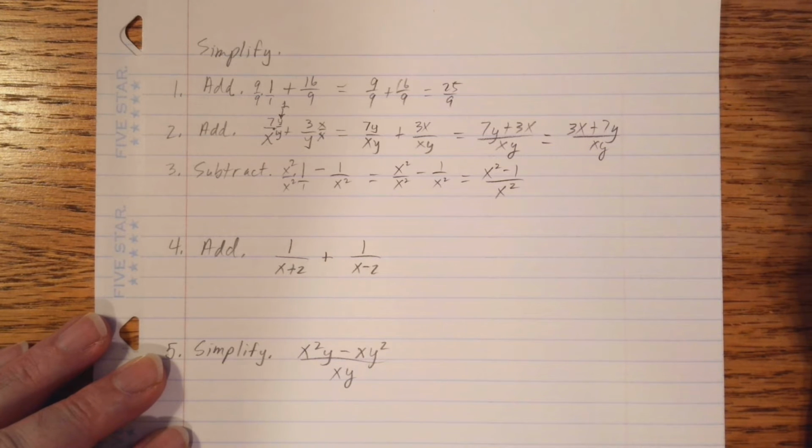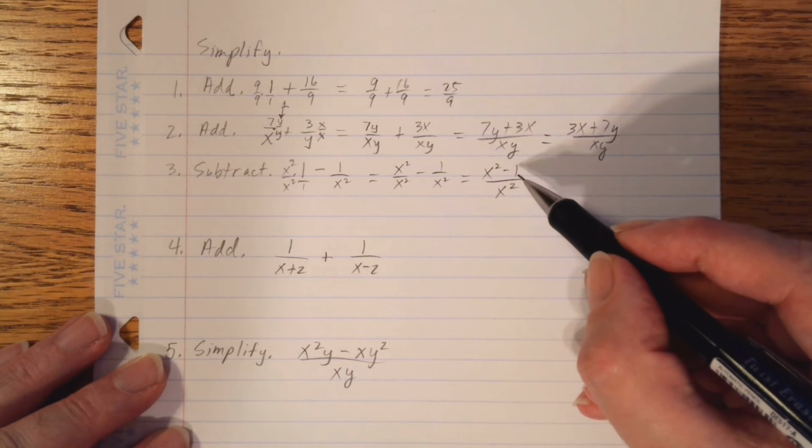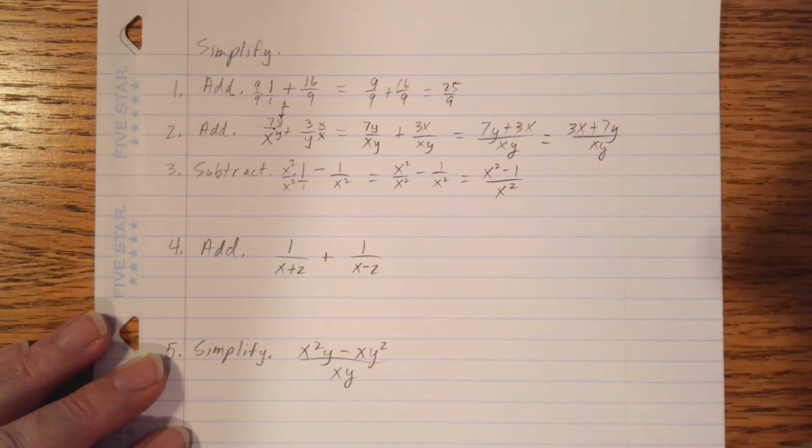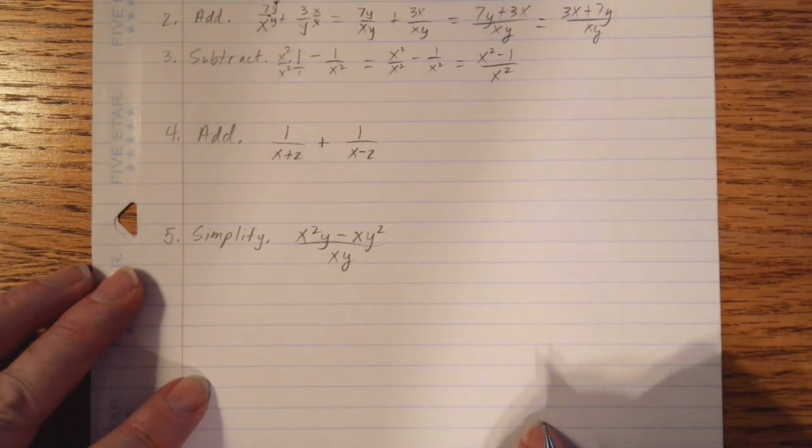And that's it. Now, if you remember the factoring we did, you might think, oh, I could factor that. And that's true. But there's really no reason to do that at this point. Let's move on to number 4.